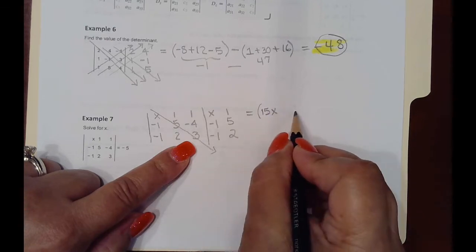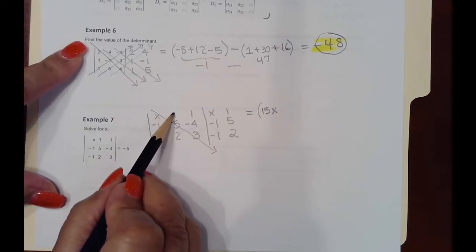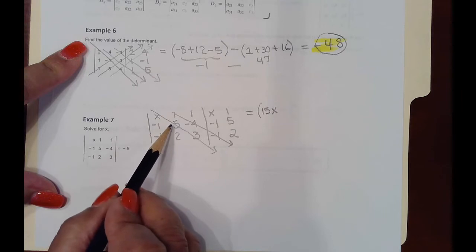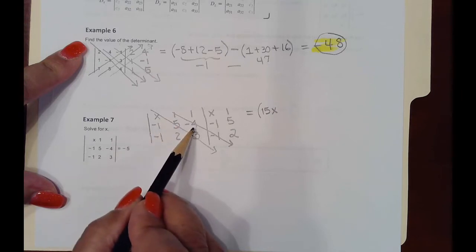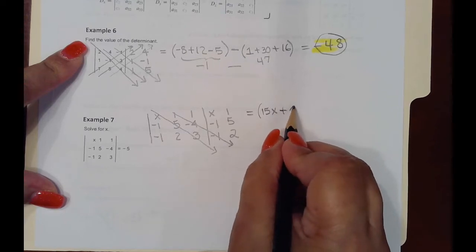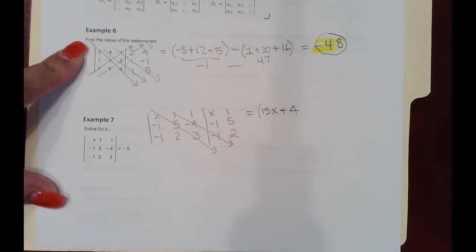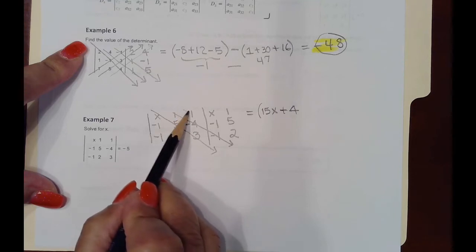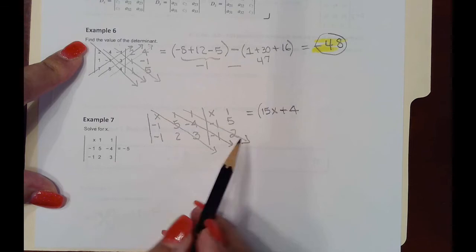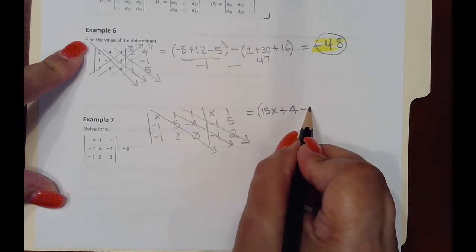Keep going, doing all the downward products. And then this is the next string of 3 numbers which we're going to product together. So 1 times -4 is -4, times -1 is +4. Okay, then we're going to do this last string of 3, forming the product. This would be -1 times 2, -2.